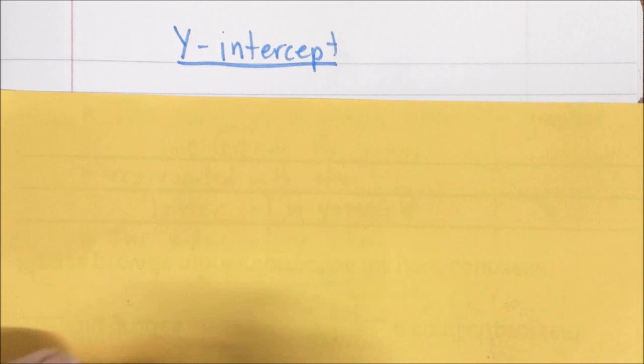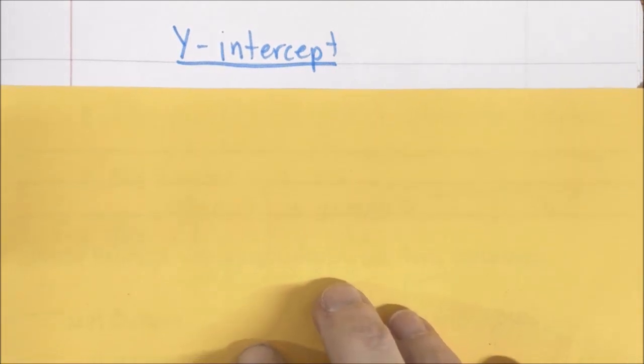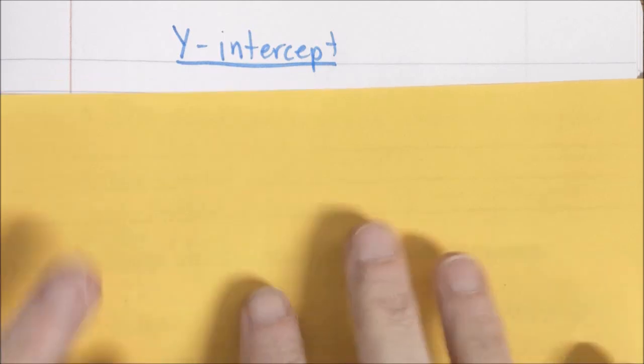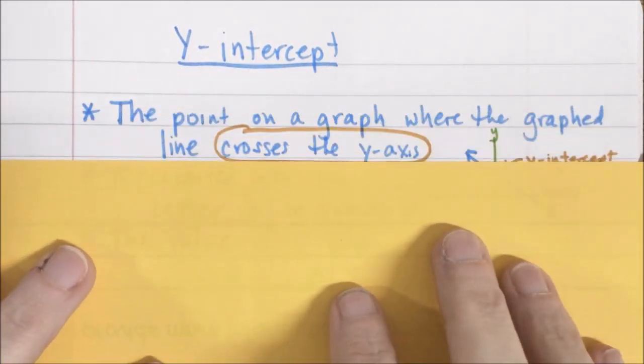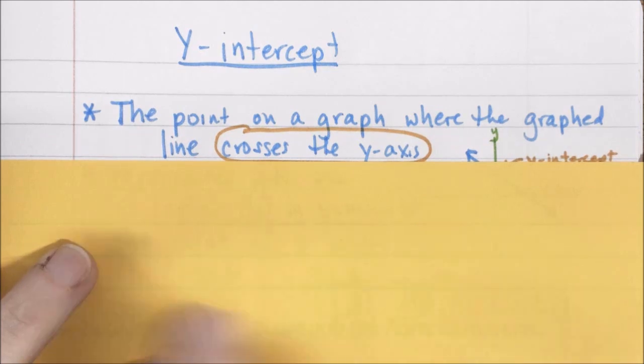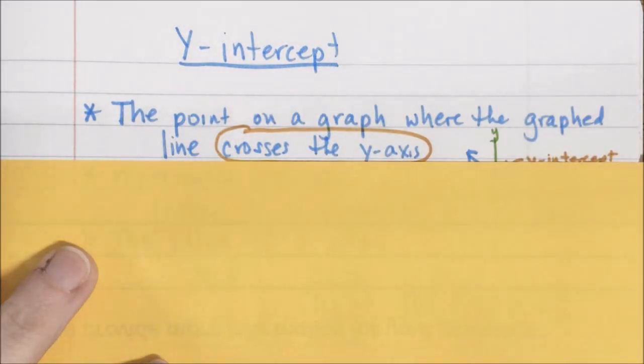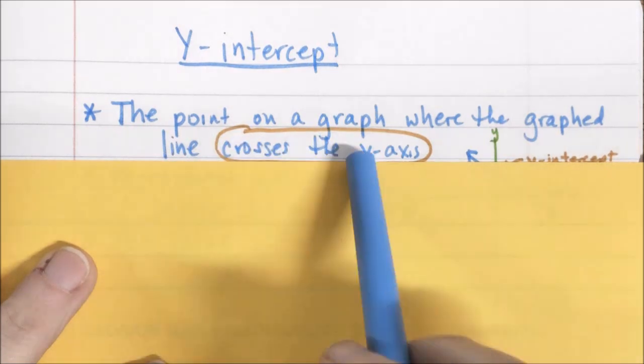So up until now, we've talked about the slope of a graph, which talks about how the line moves, and we represent slope with the letter M. Now we're going to start talking about the Y-intercept of the graph, and the Y-intercept tells us where the line crosses the Y-axis. So first of all, the first part of the definition of the Y-intercept is the point on a graph where the graphed line crosses the Y-axis.